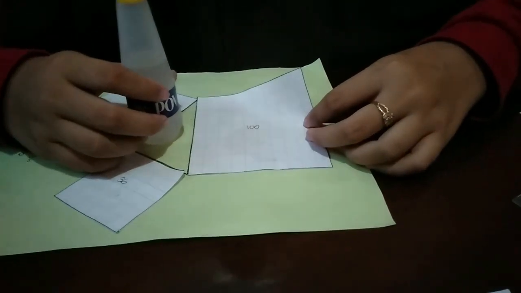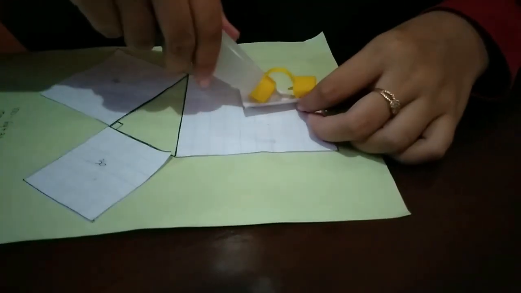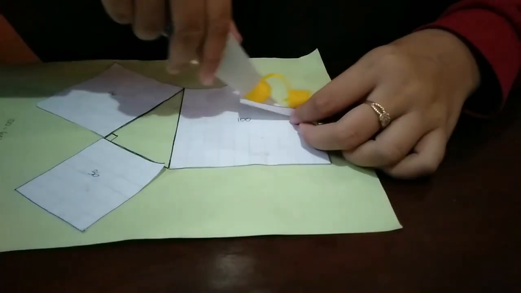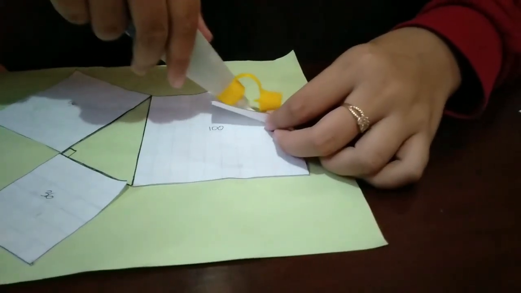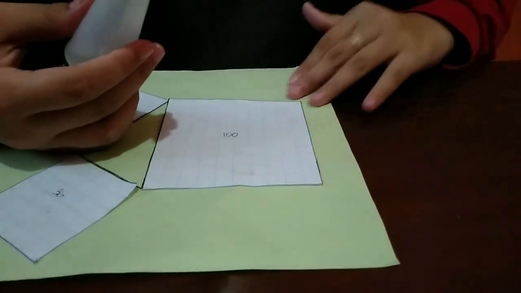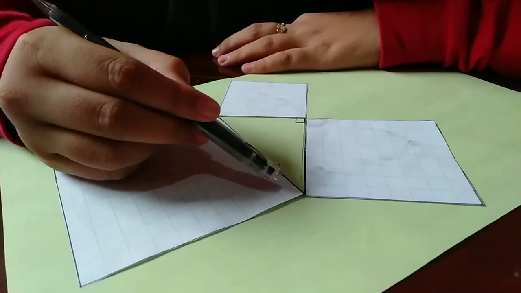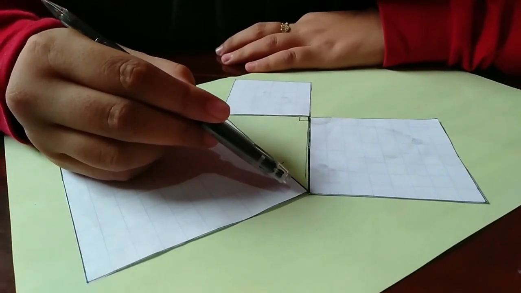Then fasten the 3 squares on the HVS paper. Pay attention to the area of the 3 squares.